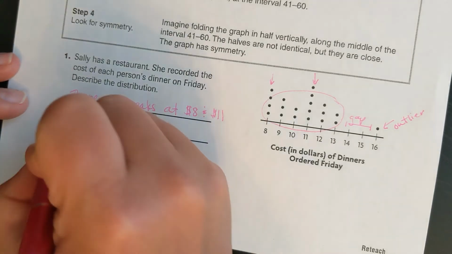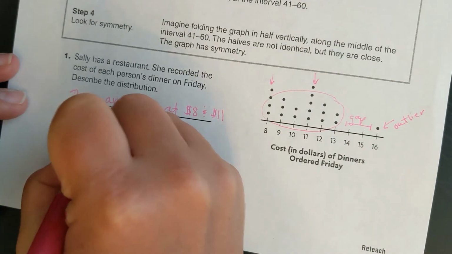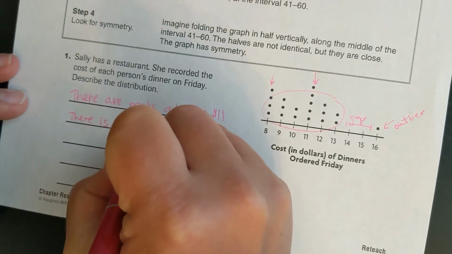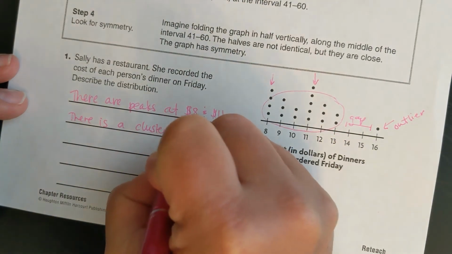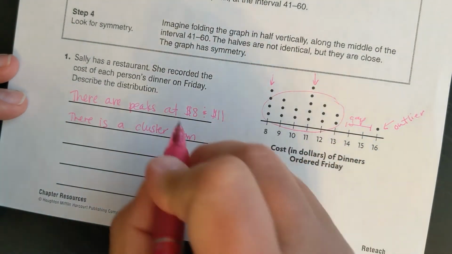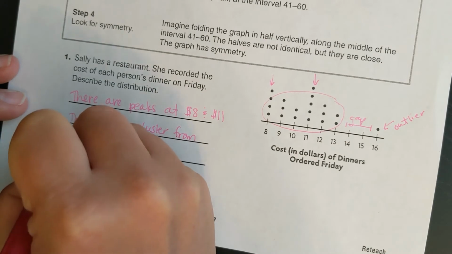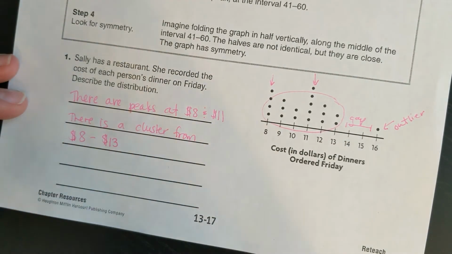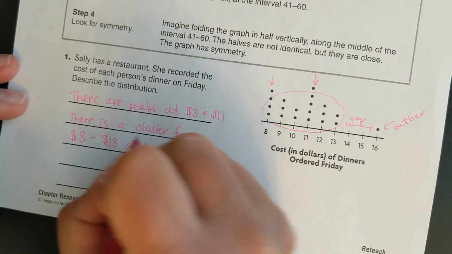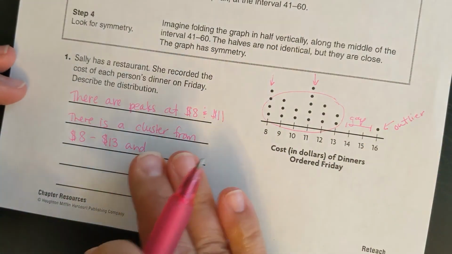There is a cluster from $8 to $13. I guess I'm going to come down here. $8 to $13. Okay? You can write that little sign or write "to". It's fine. And we notice when we have clusters, that means we have gaps.